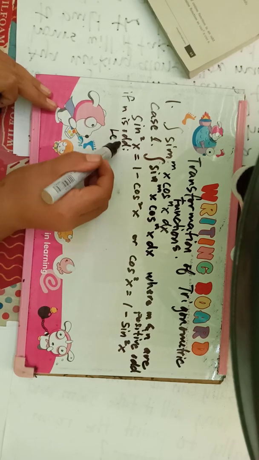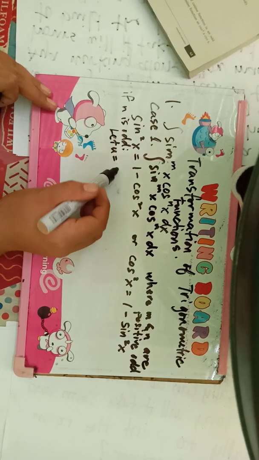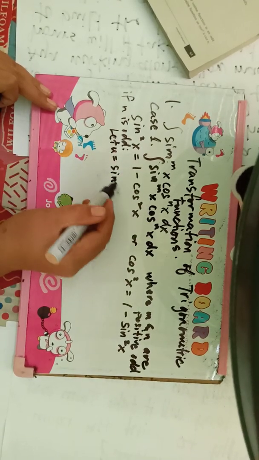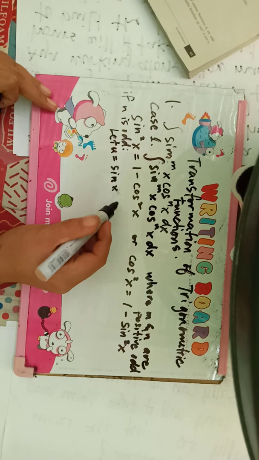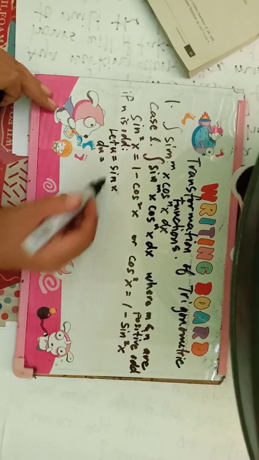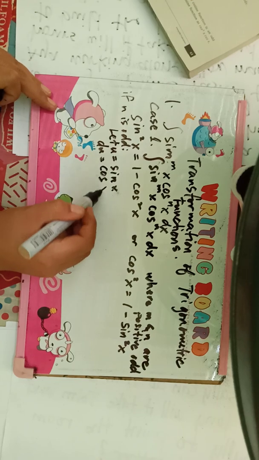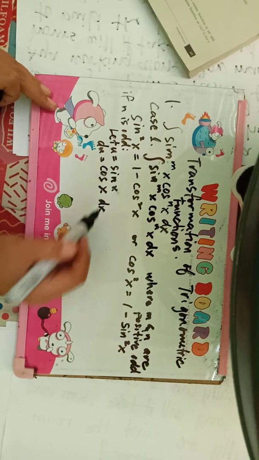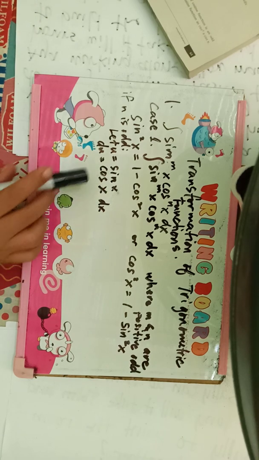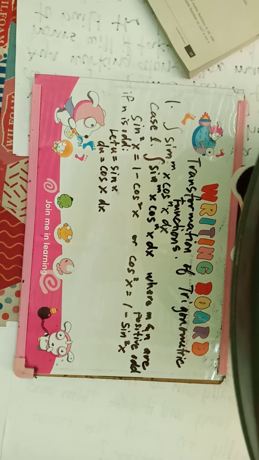First, we let u be equal to sine x. So our du will be equal to what? Cosine x dx. Right? So if we let u be sine x, then the derivative of u will be cosine x dx.